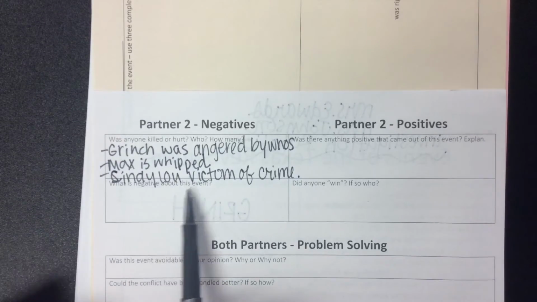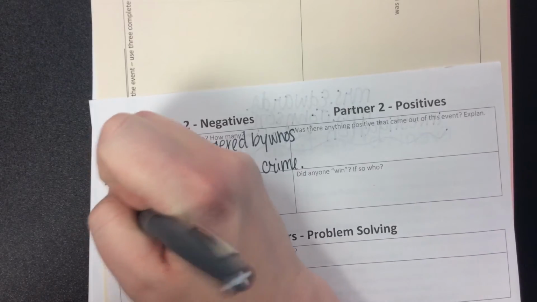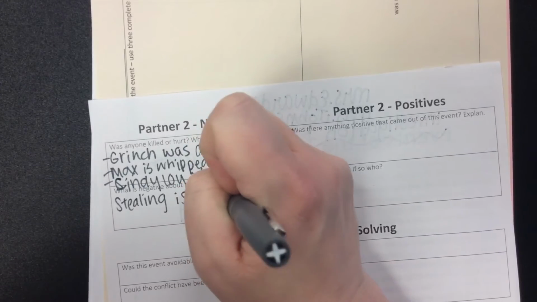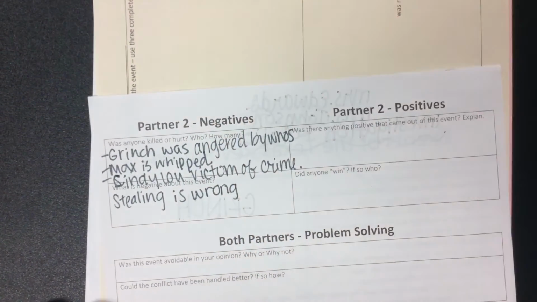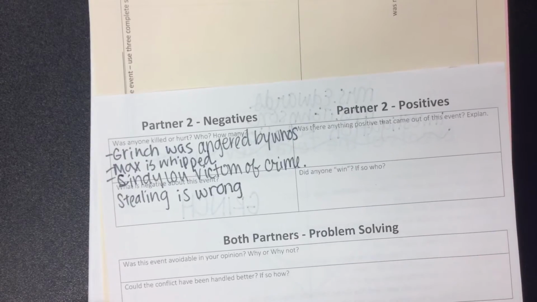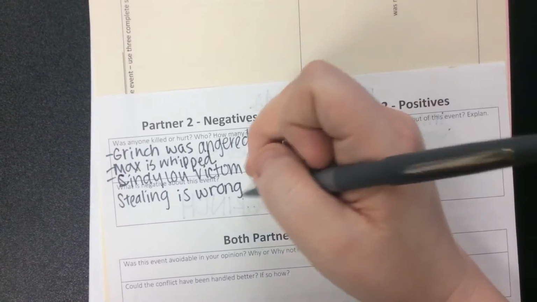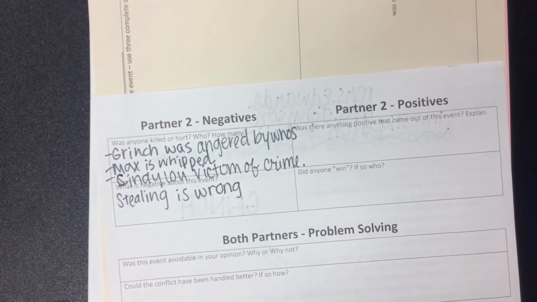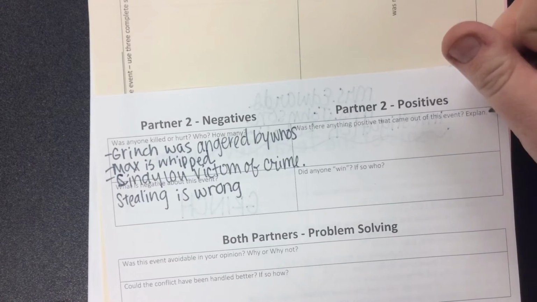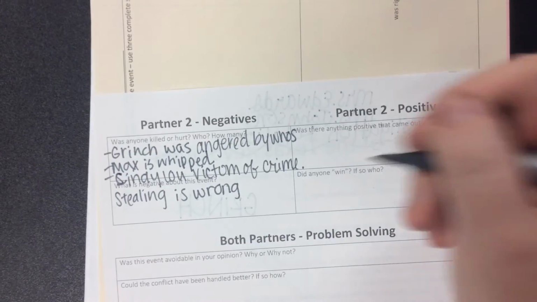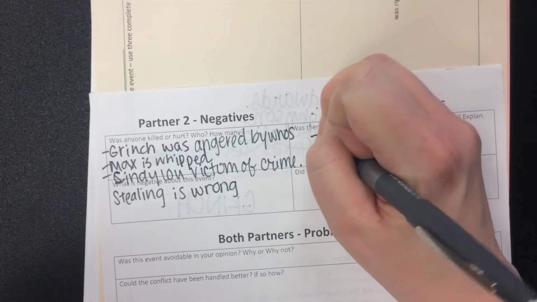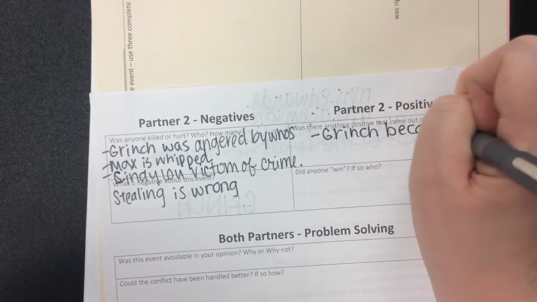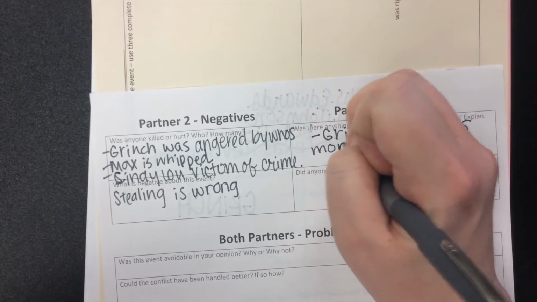Wait, what is negative about this event? Well, stealing is wrong. And he stole from children, which is like next level wrong. That's so wrong. So there's that. Stealing is definitely wrong, though. Was there anything positive that came out of this event? Oh, that says explain, but really we're going to explain. The positives are that the Grinch becomes more included in his community.